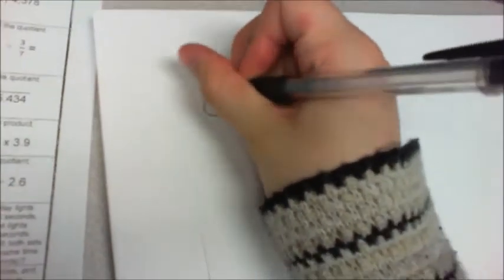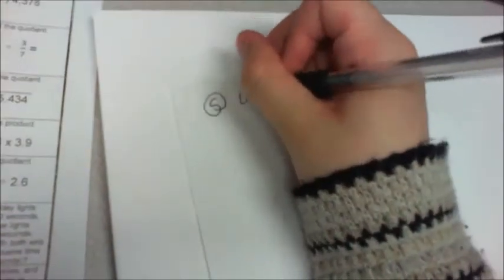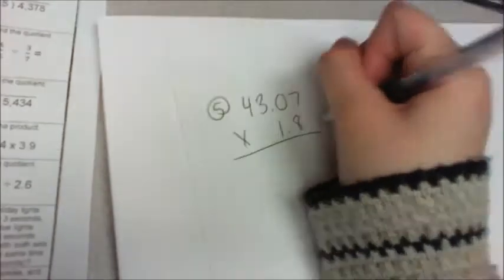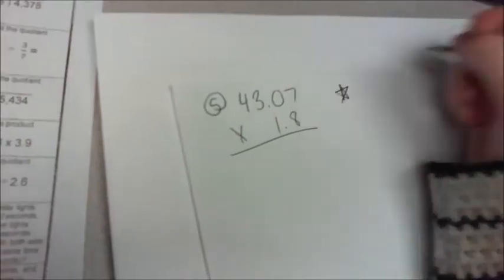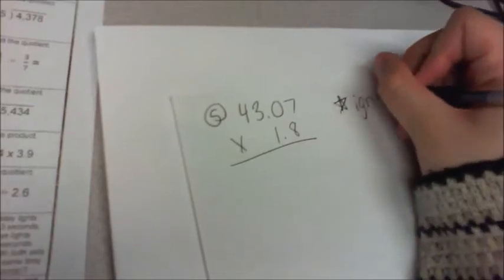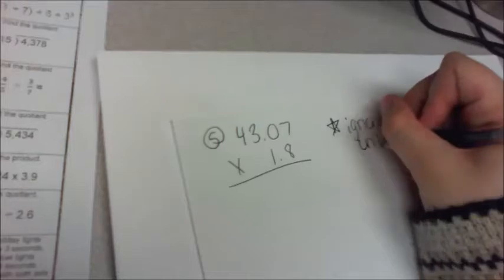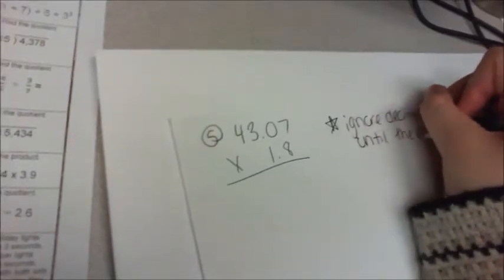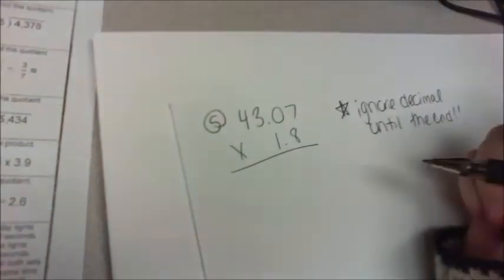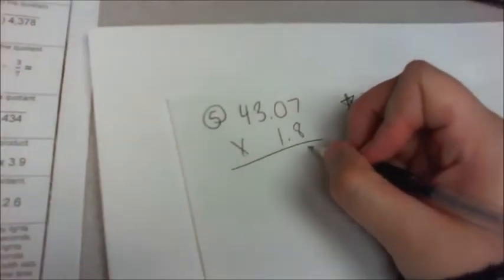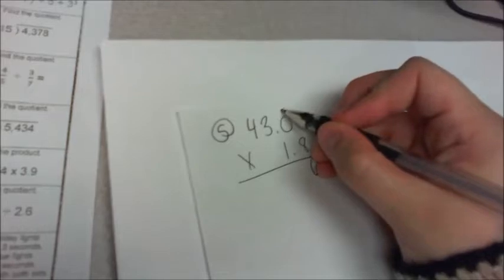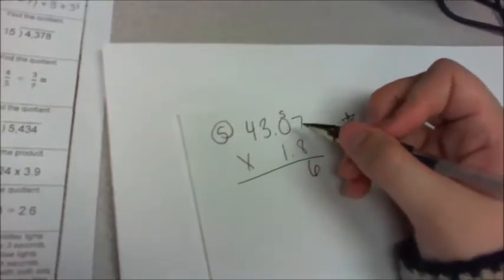Number 5 is multiplication, and it's multiplication with decimals. So with multiplication, I always remember ignore the decimal until the end. We're just going to pretend it doesn't exist. 8 times 7 is 56. Carry the 5. 8 times 0 is 0.